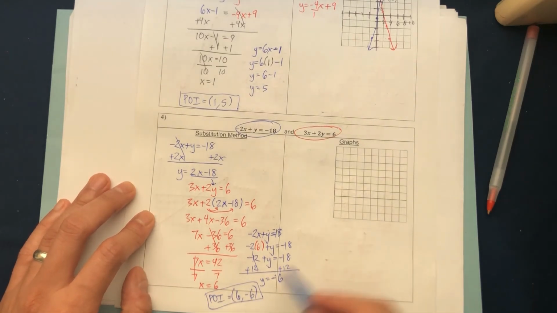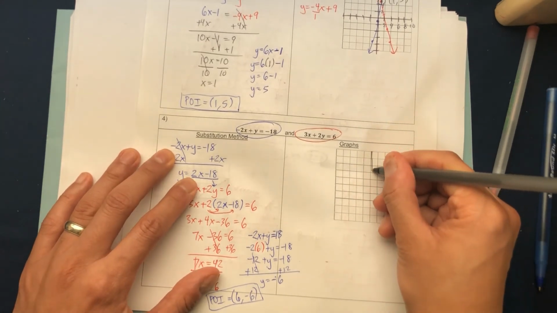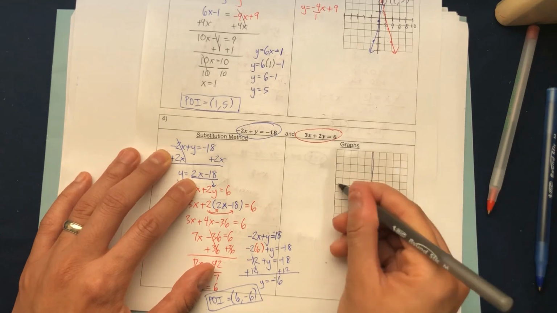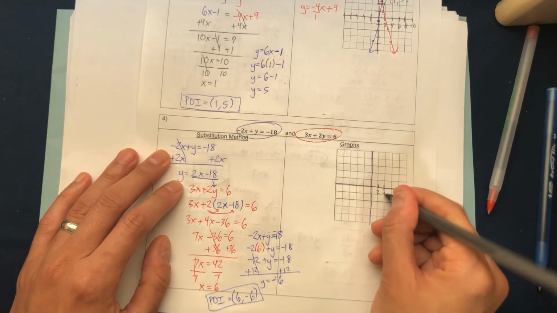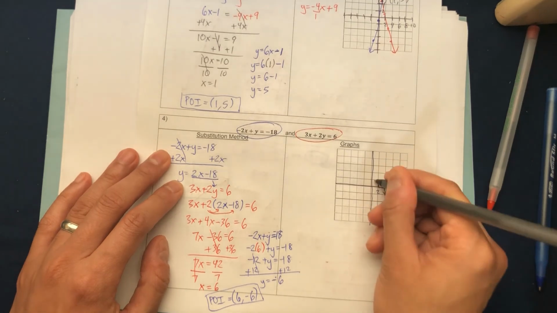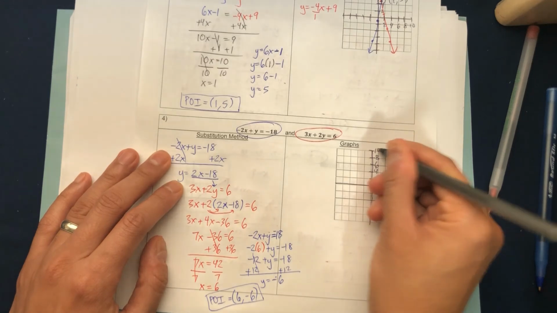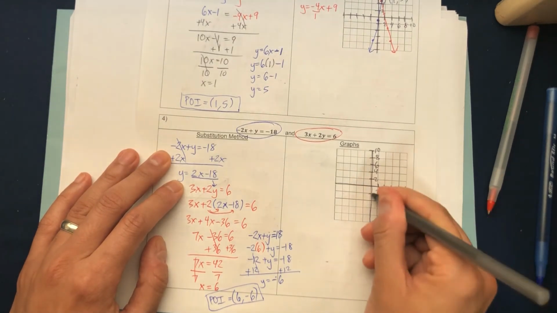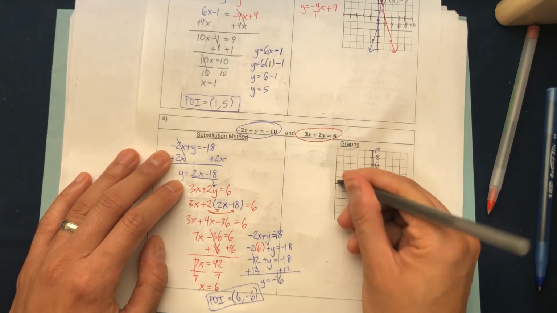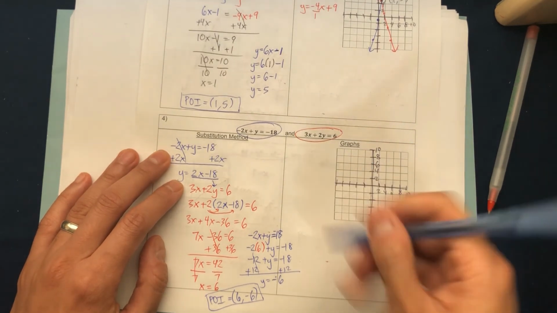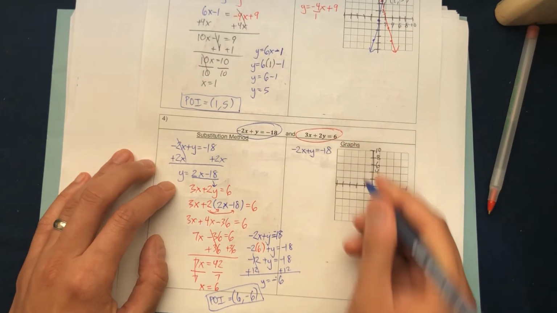I'm going to verify if this is true by graphing both of the equations. So you might notice that both of these equations are not in slope-intercept form. So we need to convert that to slope-intercept form. So negative 2x plus y equals negative 18.